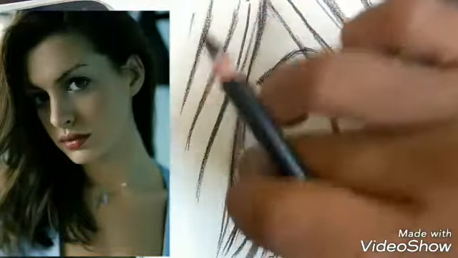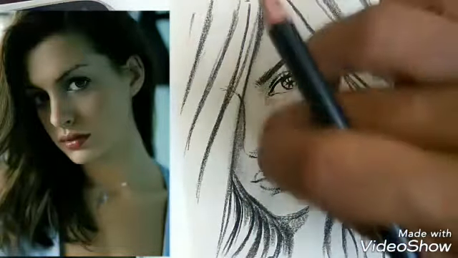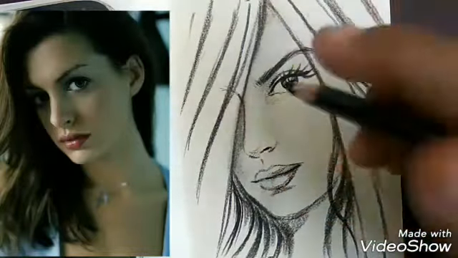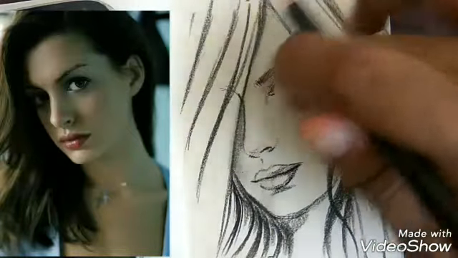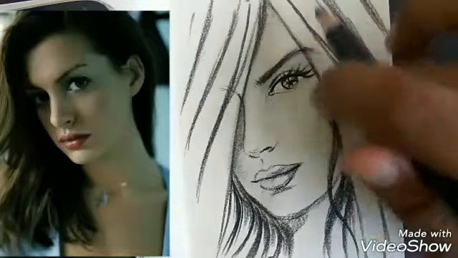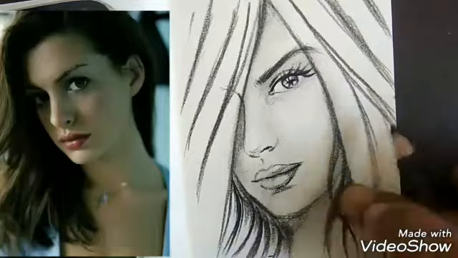I try to smudge with my finger now. If you don't like to smudge with a finger, you can use cotton, a cotton bud, or any soft thing. But I like to use my finger, because this drawing is not really big, so my finger is enough to smudge the big area.